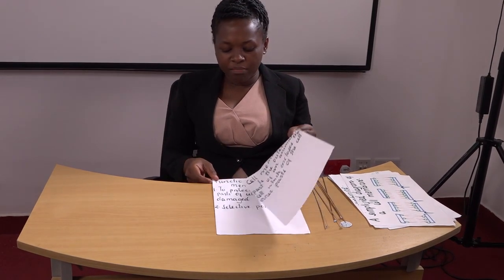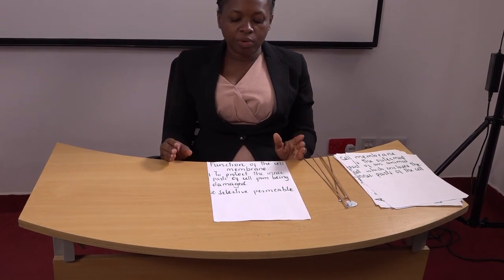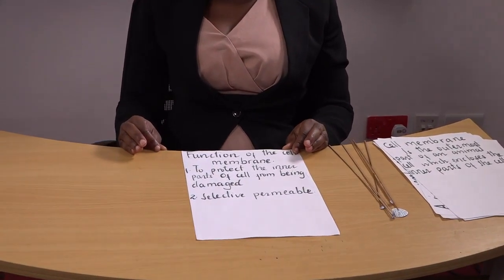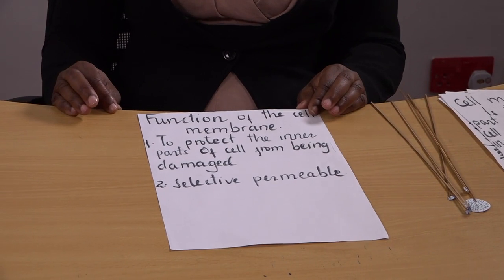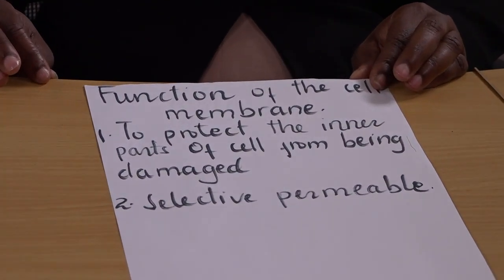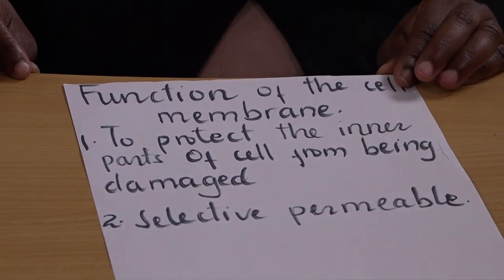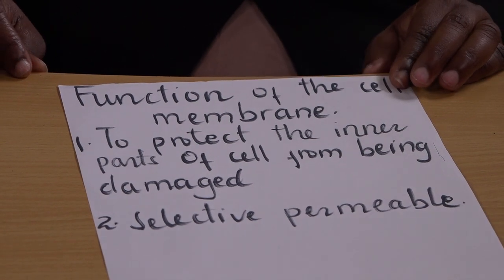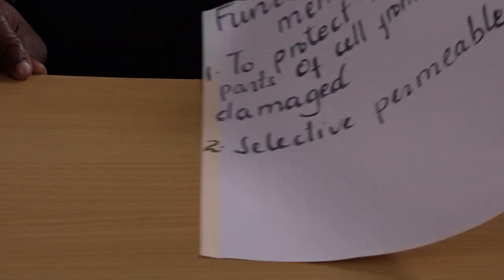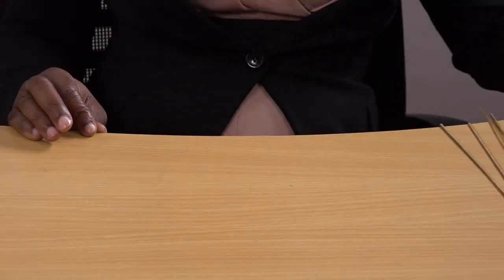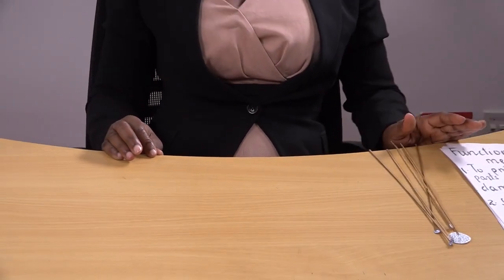The functions are also here with me. One is the protection of the innermost parts of the cell from being damaged, and two is the selective permeability of the cell.